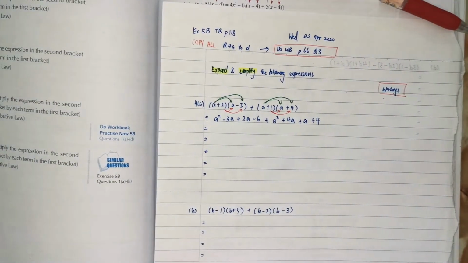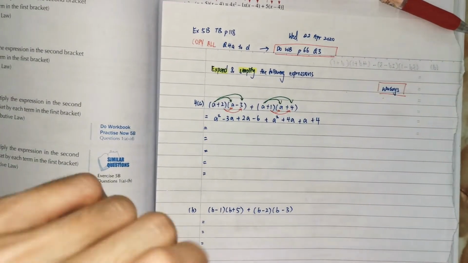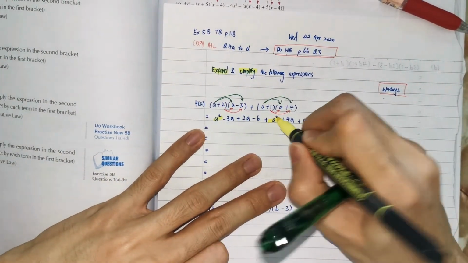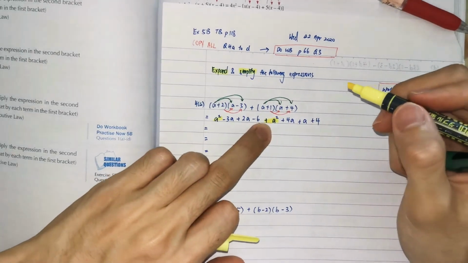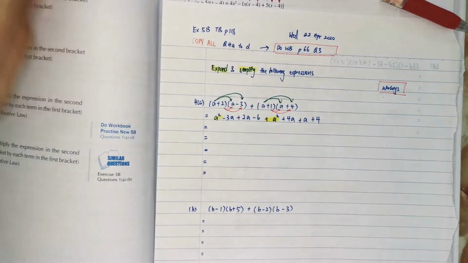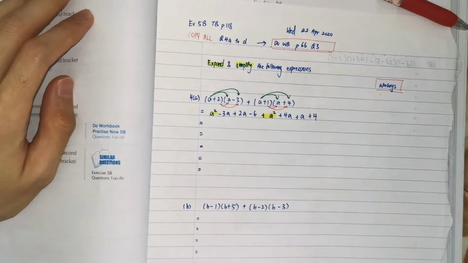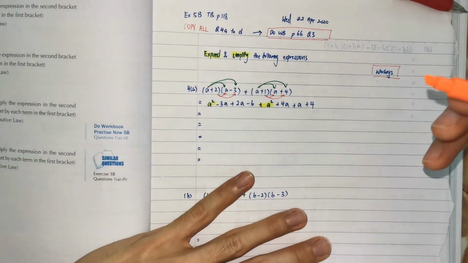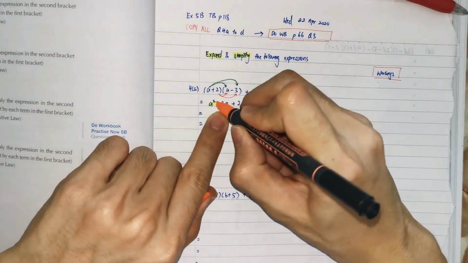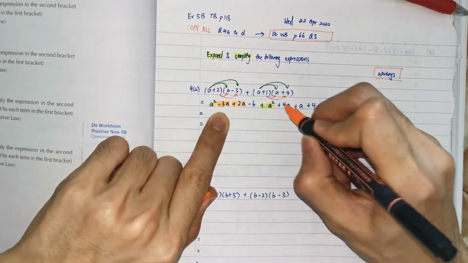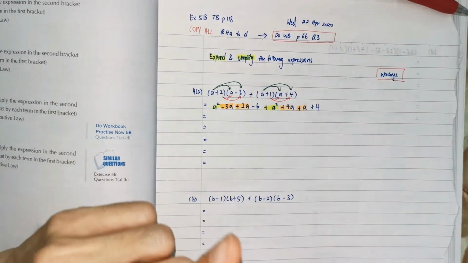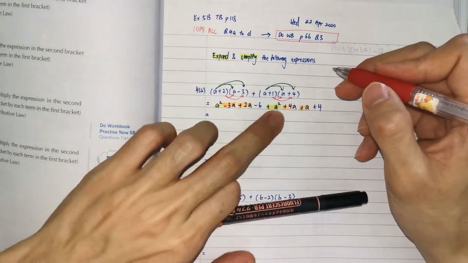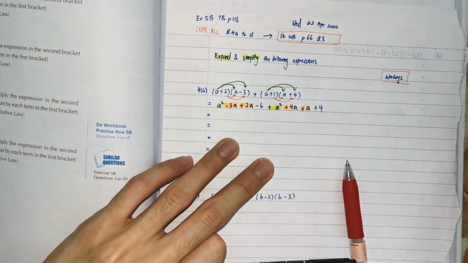So now we need to group all the like terms together. I use a highlighter. Highlight a square, a square. Make sure to include the sign in front as well. So let me find another highlighter. Okay, so I use the orange highlighter. So now it's negative 3a plus 2a plus 4a and a. So let's simplify the expression. A square plus a square is 2a square.